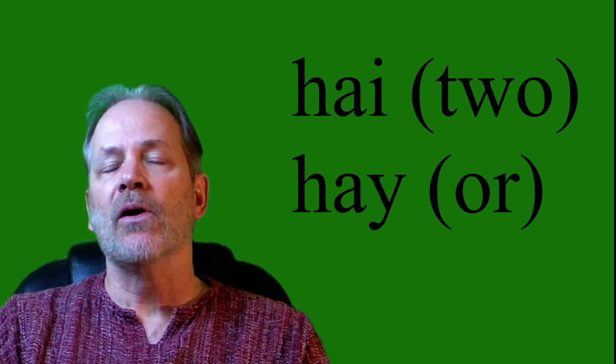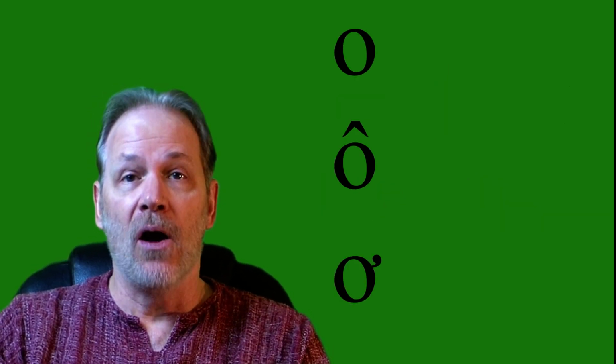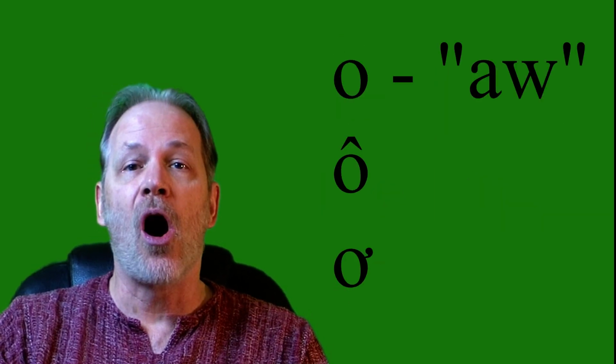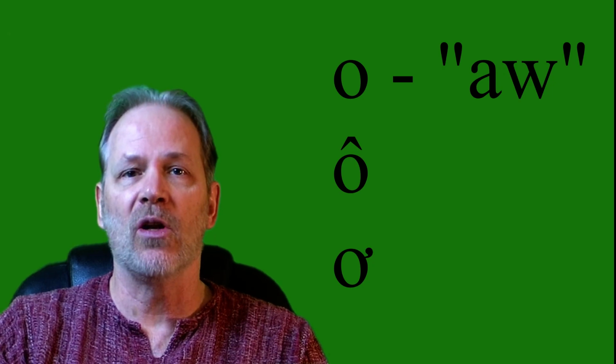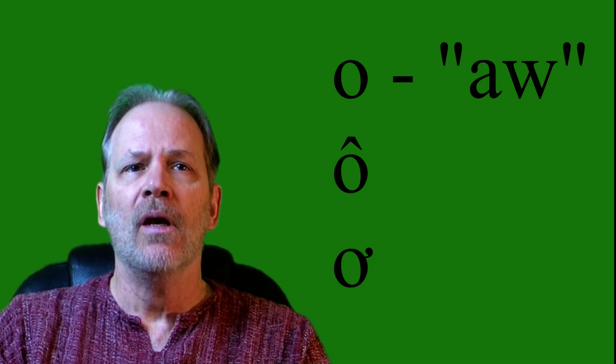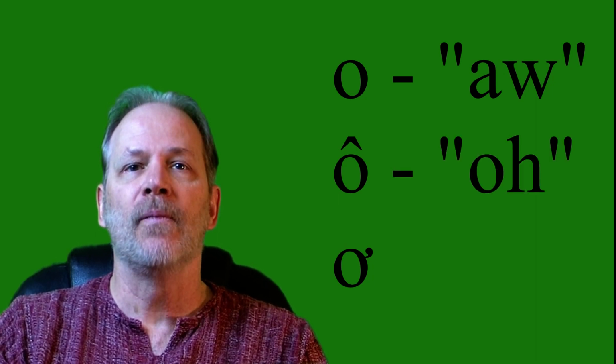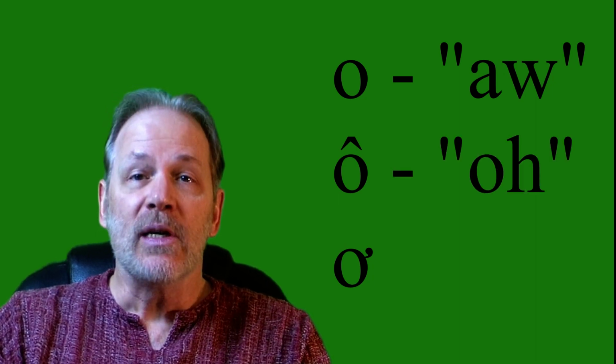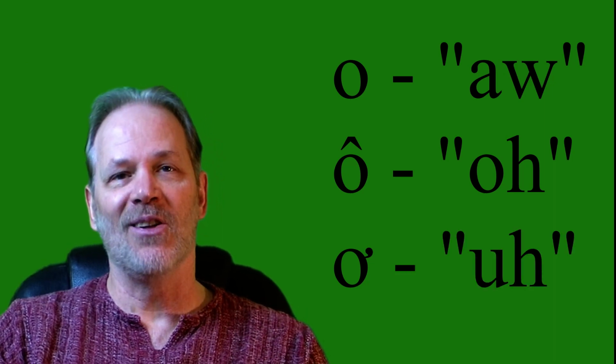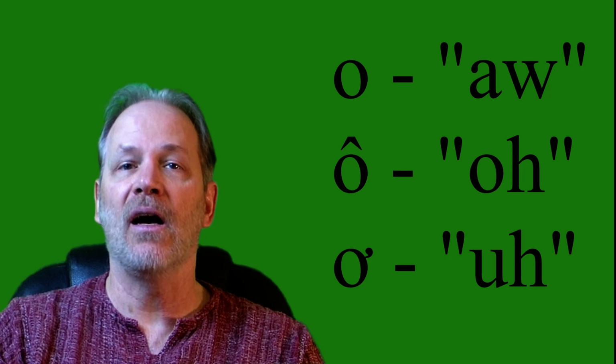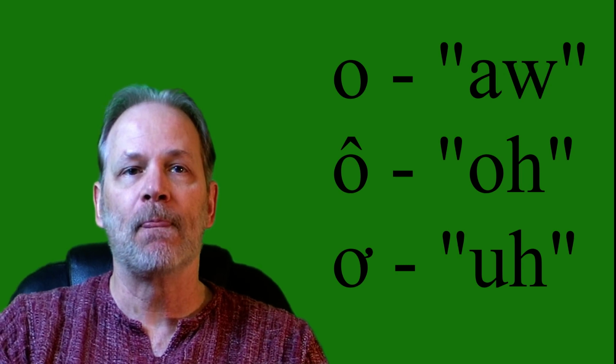Moving right along, there are 3 O's. The plain O with no diacritics is pronounced aw, kind of like the word law. The O with a hat on it is pronounced O. It's a long O. The O with a whisker on it is pronounced UH, and as I mentioned before, it is the long counterpart to the letter the A with the hat on it.